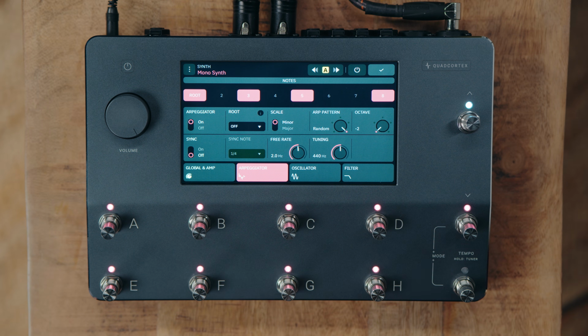And finally, we have the tuning control. Most instruments in the modern day are tuned to 440 Hz, which is what this is set to as default. But of course, if you wanted to, we can change that.